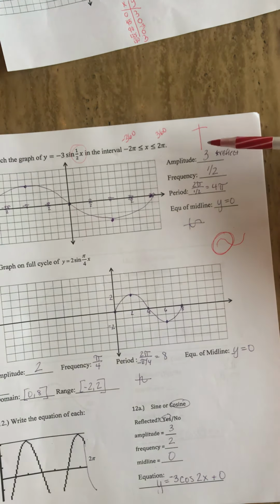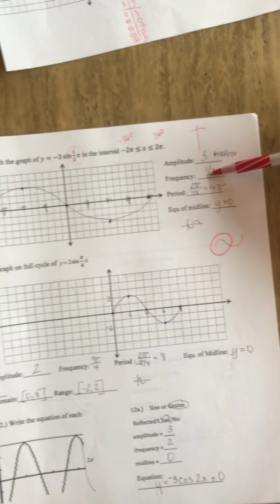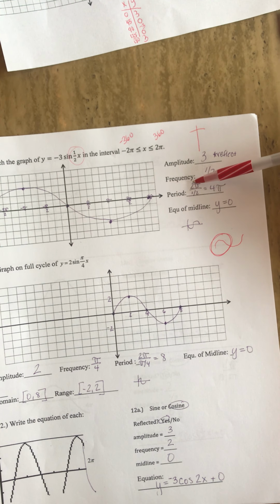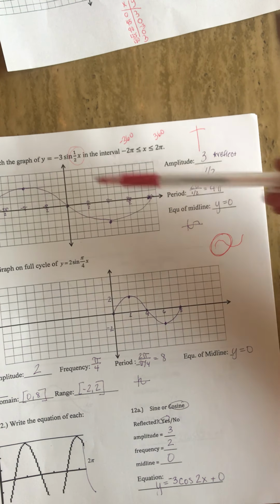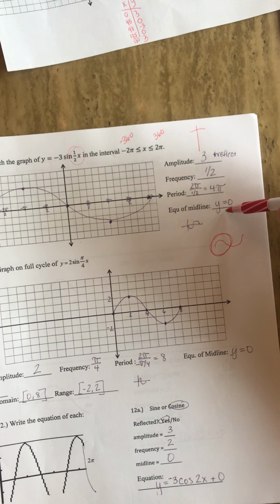All right, so your amplitude is 3, your frequency is 1/2, the period is 2 pi divided by 1/2, which is 4 pi. That means in order to see one full cycle, you would have to go from 0 to 4 pi, which is 720 degrees. Your equation, the midline, is y is equal to 0.